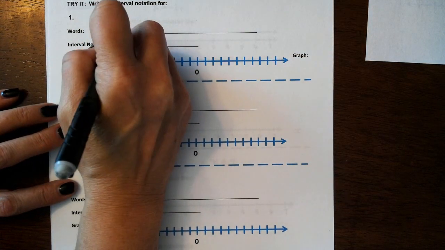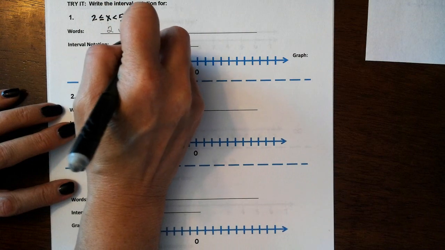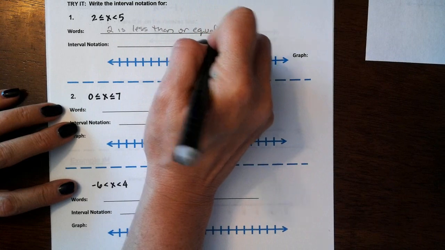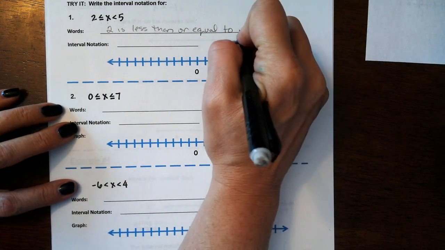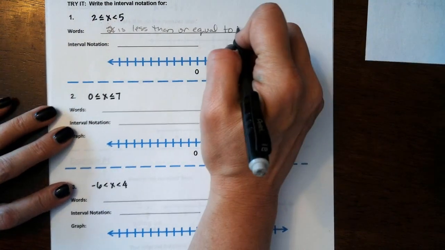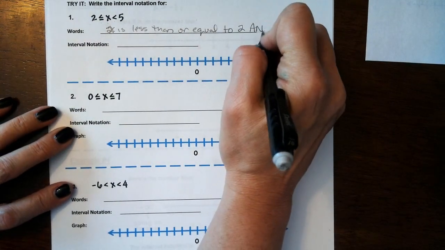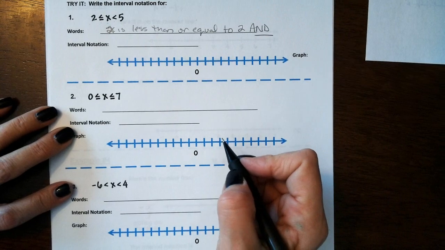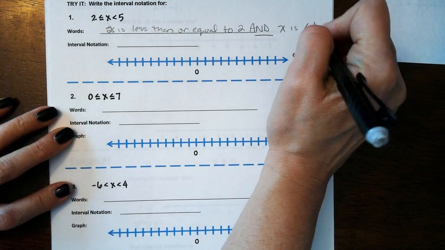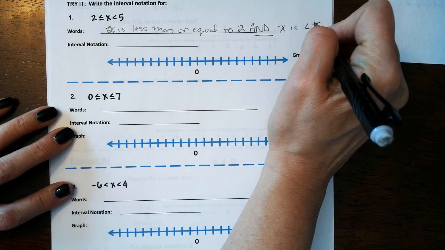So 2 is less than or equal to, I'm sorry, I meant to put x is less than or equal to 2, and that's the most important part, and x is, and I'm just going to write the symbol less than 5, just to shorten it a little bit.